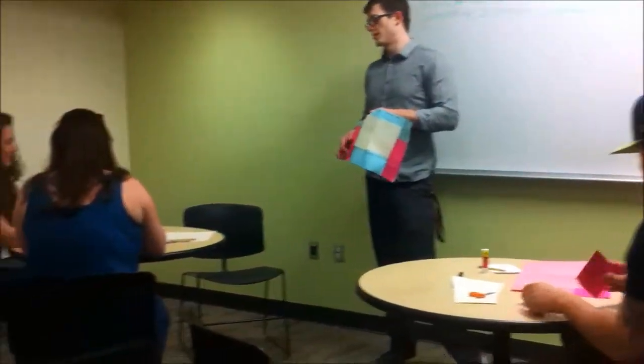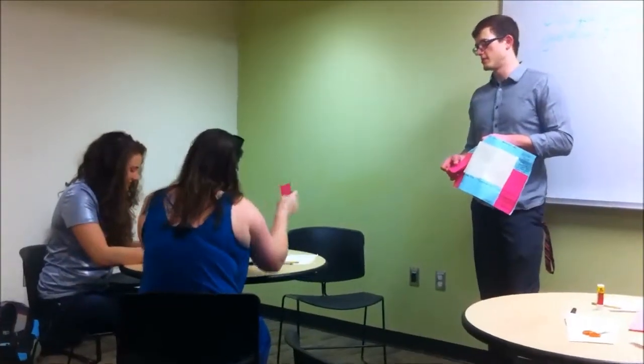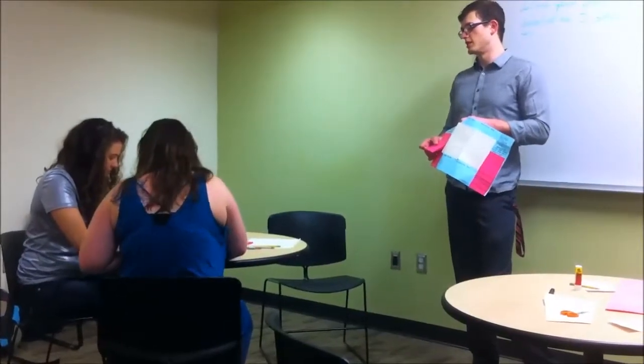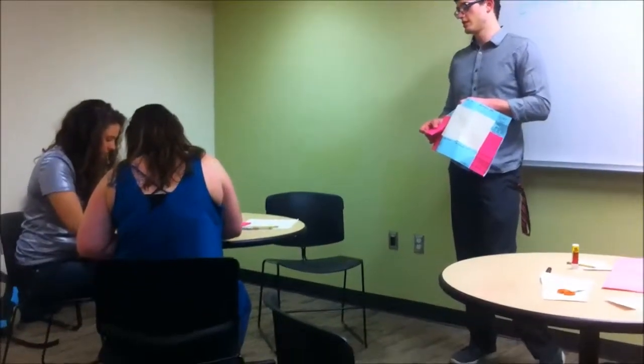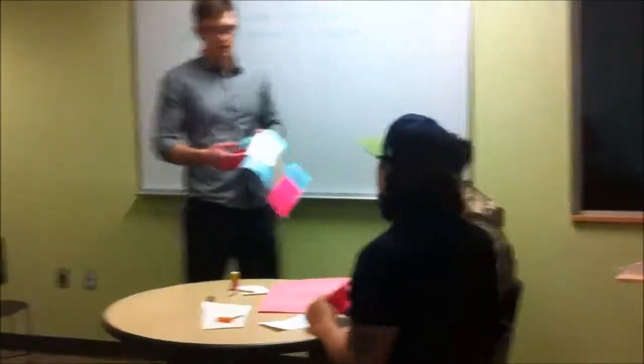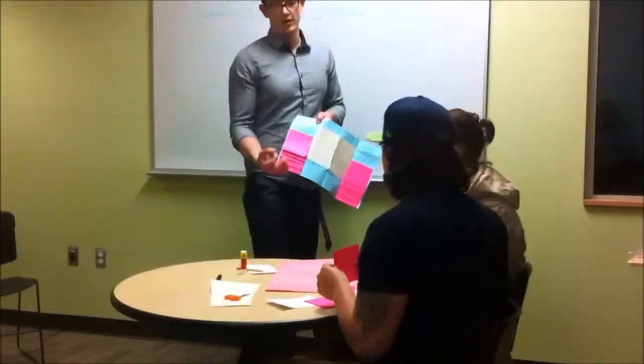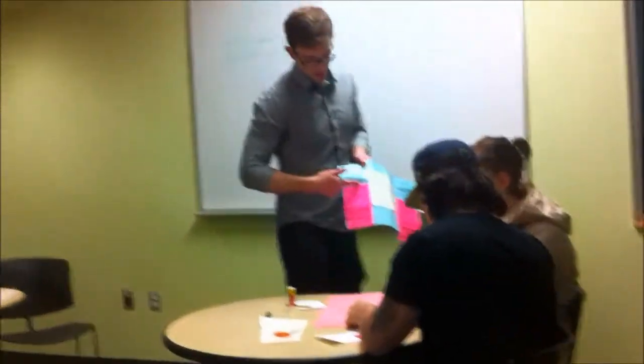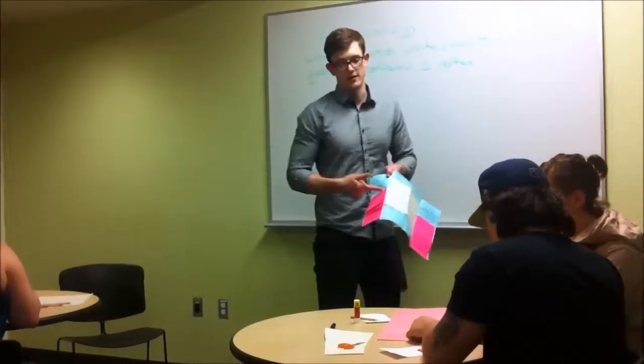Then you just keep overlapping them, and you want the sticky part of the sticky note to be just above the edge of the one you just put down.